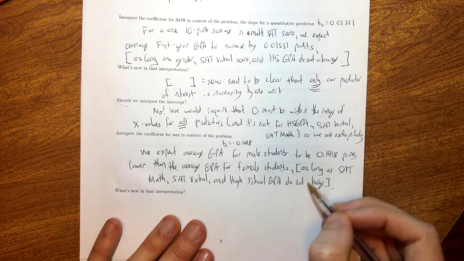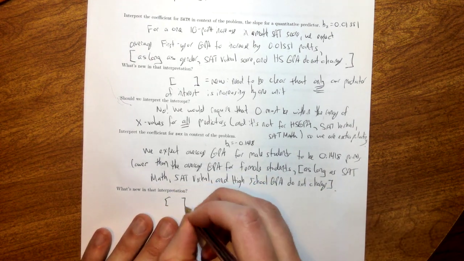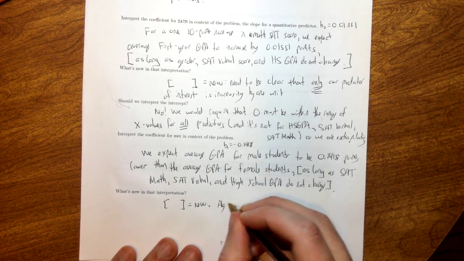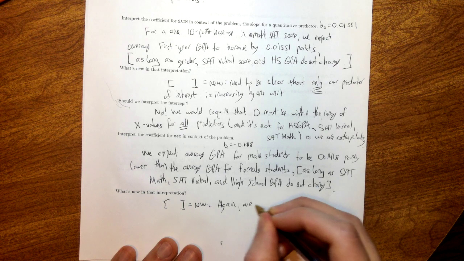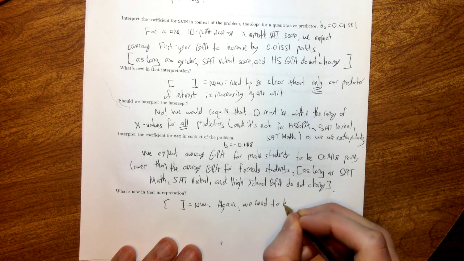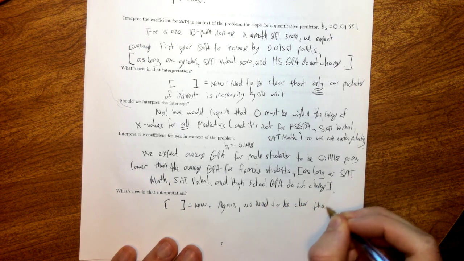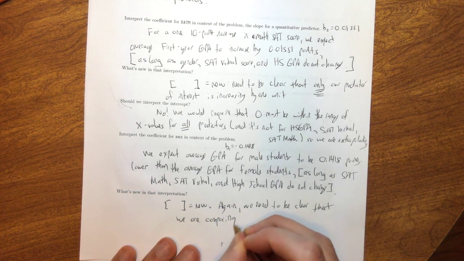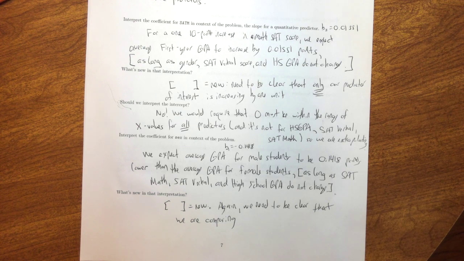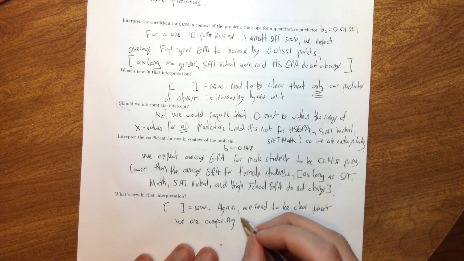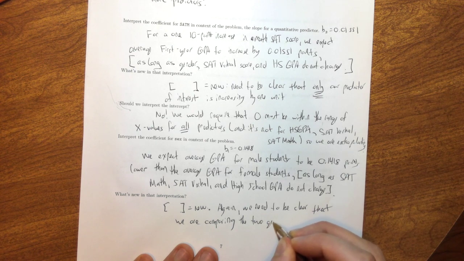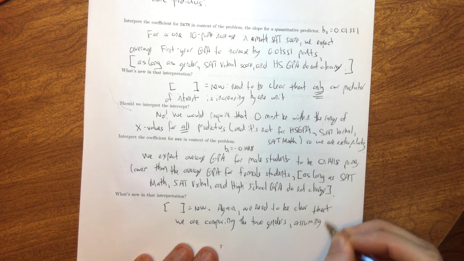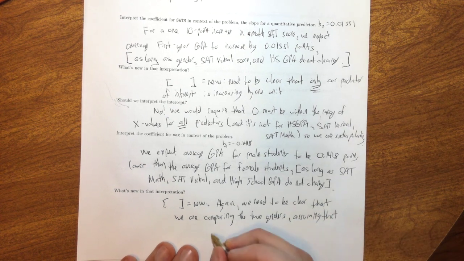All right, so that's the only new part here. So what's new? This bracketed part is new. And so again, the reasoning behind it is that we just need to be clear that we are comparing the two genders, assuming that all these other variables don't change.